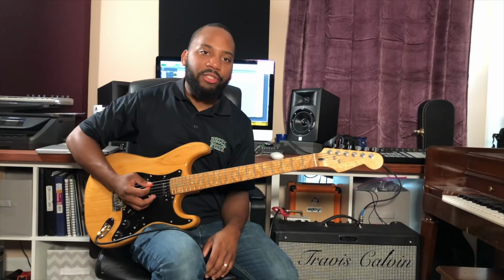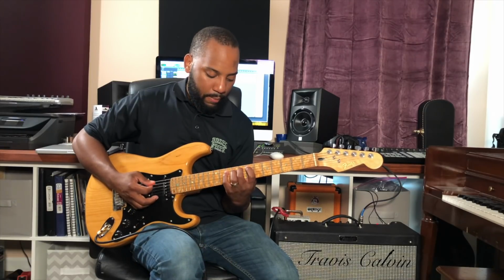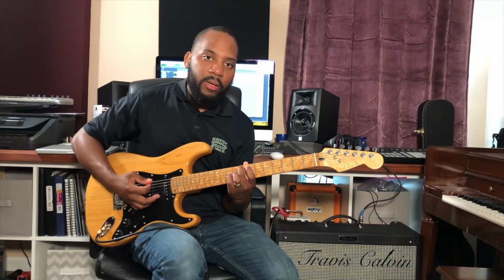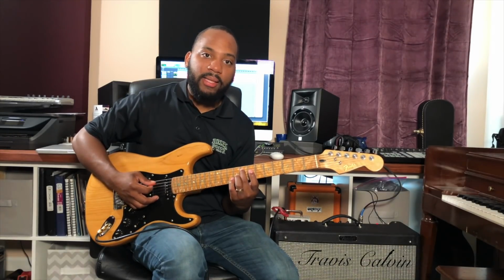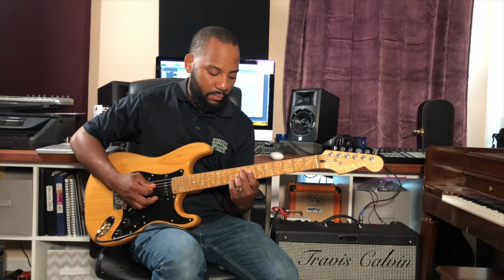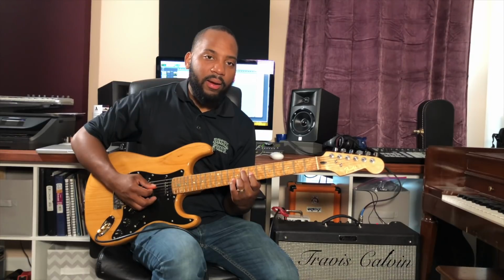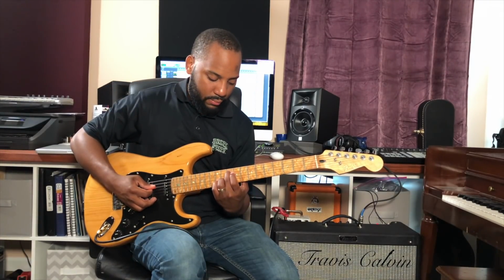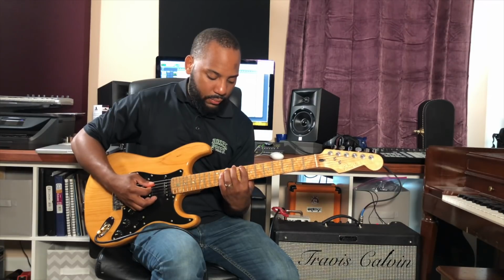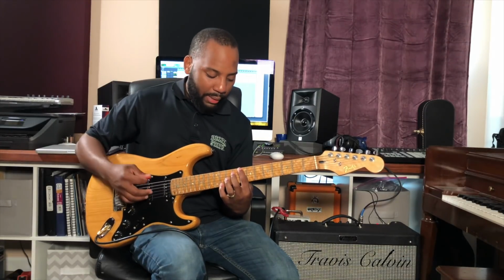If we play the C major scale, we notice the 4 in the key of C is F, which is right below the 1. And a whole step up, we find the 5. So we kind of make this little box here.